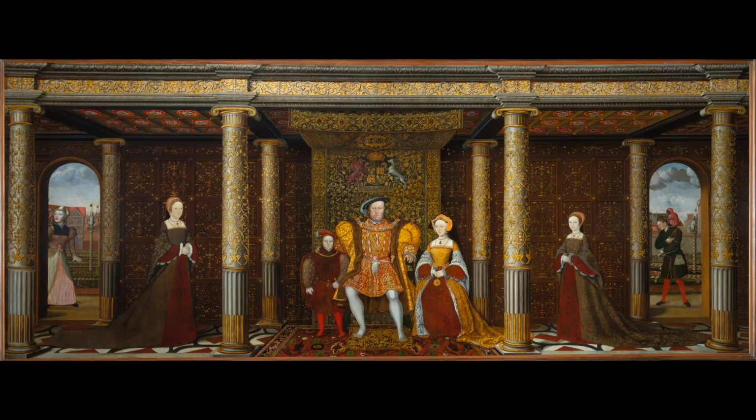It is believed that this nearly 1.5 metre tall and over 3.5 metre long canvas was commissioned to be displayed in the Presence Chamber at Whitehall Palace, a space where Henry VIII would receive those visitors who were deemed significant enough to merit entry into the King's presence. If this was indeed the intended location for this painting, then I think we can infer that it was not simply meant to be a piece for Henry to appreciate on his own. Rather, it was meant to send a message to others.